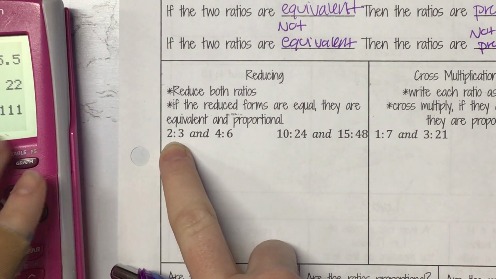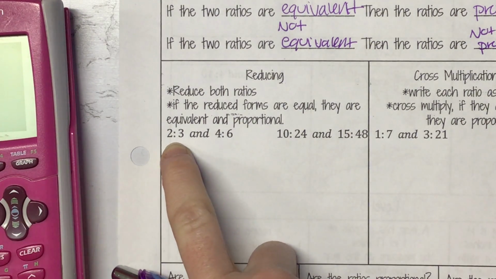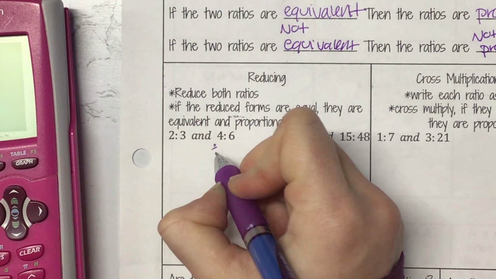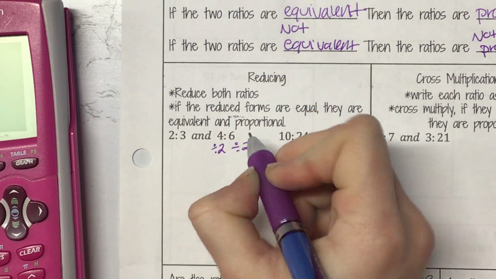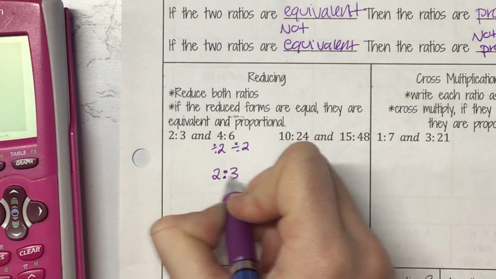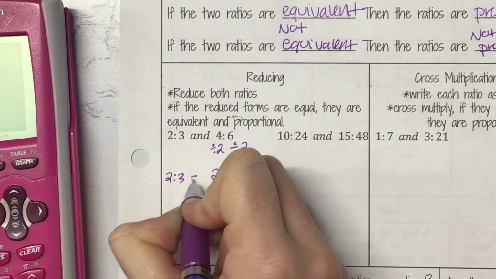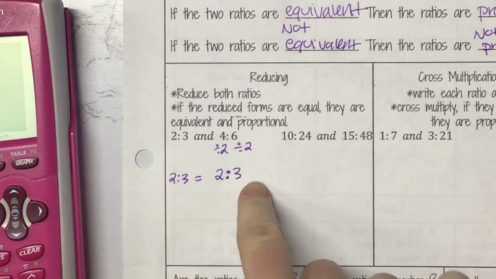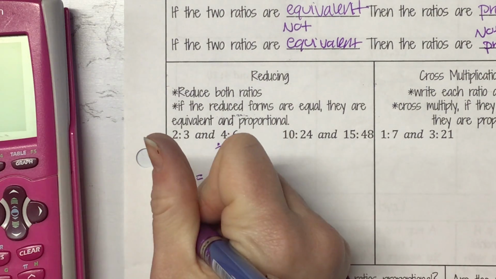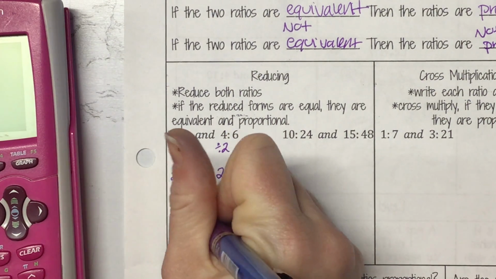Okay? So, the ratio 2 to 3, I can't divide that any, but I can divide both 4 and 6 by 2. 4 divided by 2 is 2. 6 divided by 2 is 3. So 2 to 3 is the same as 2 to 3. They match. So that means that these are proportional.